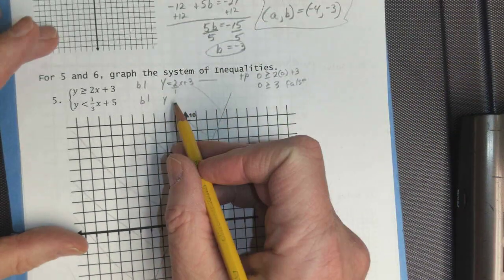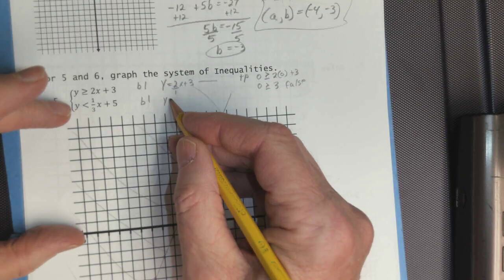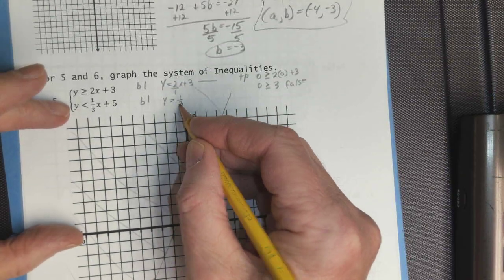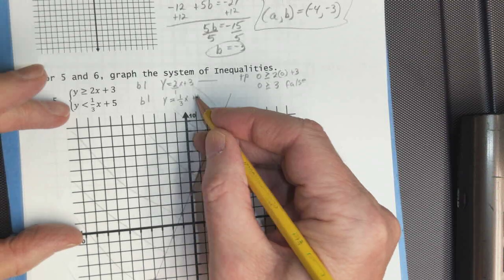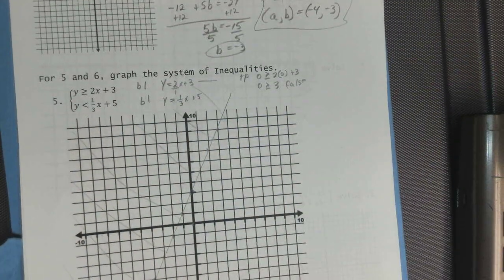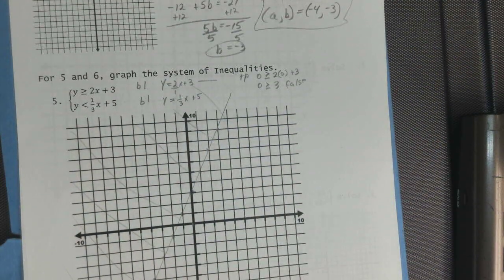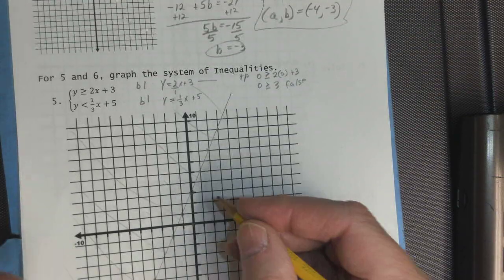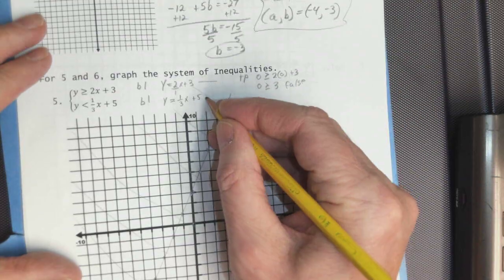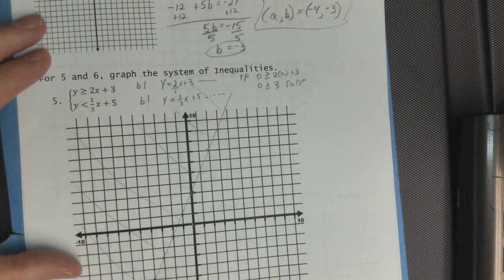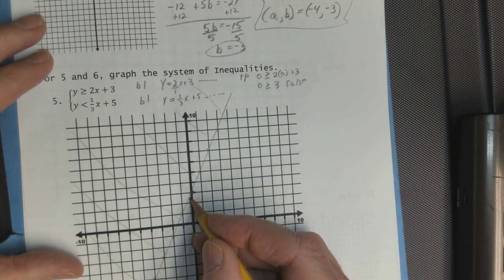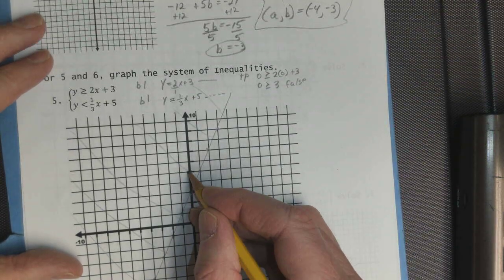Alright, now I'm doing this one. y equals 1/3 x plus 5. And I'm going to use a dotted line for that. 5 is right here.